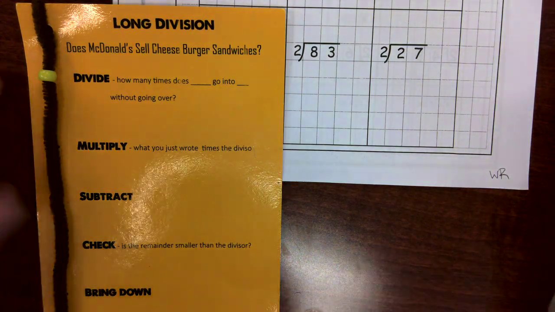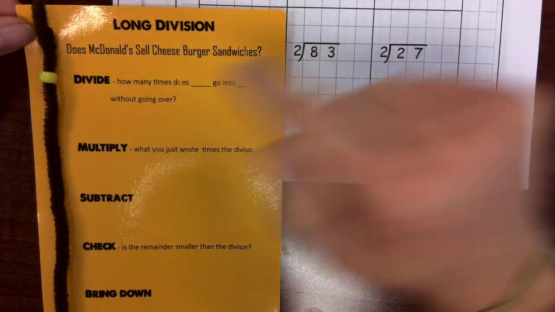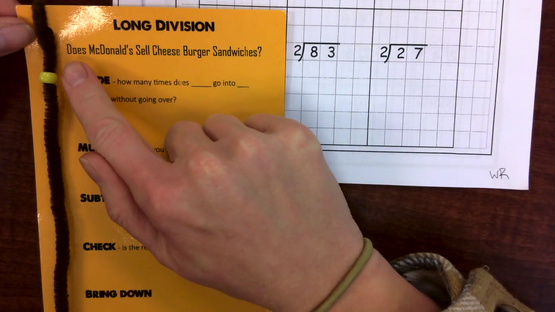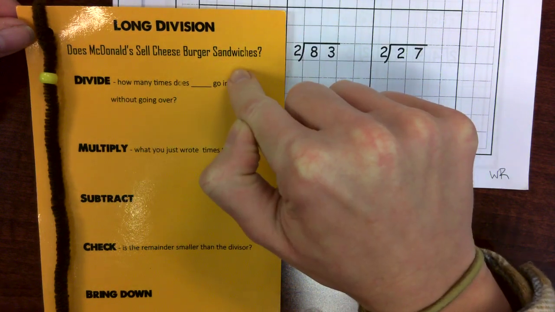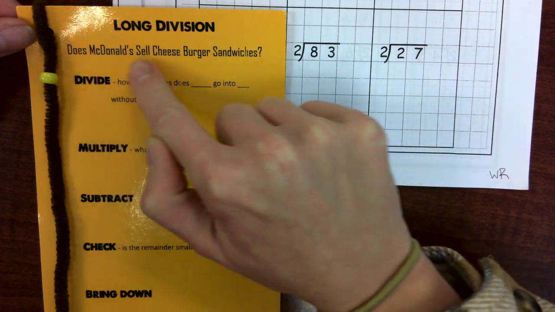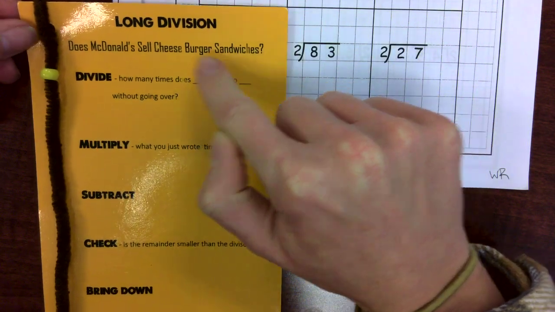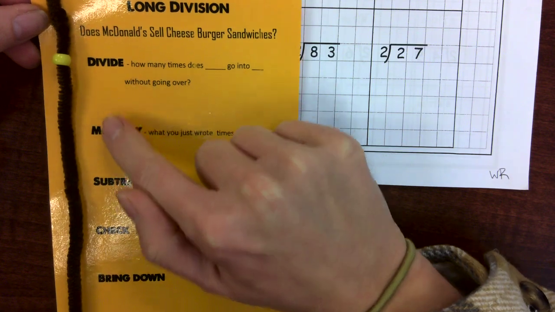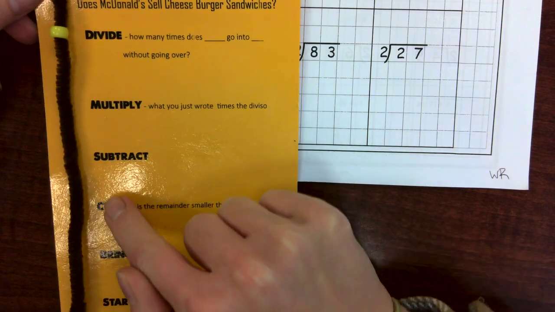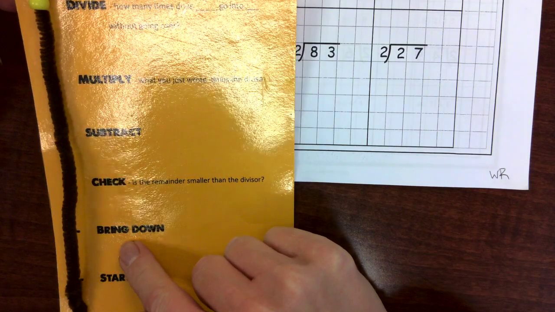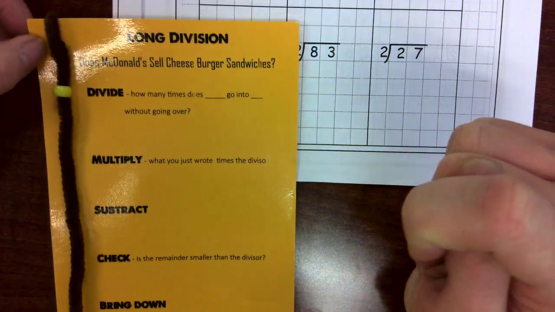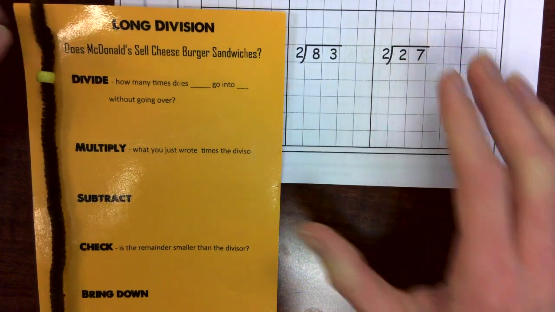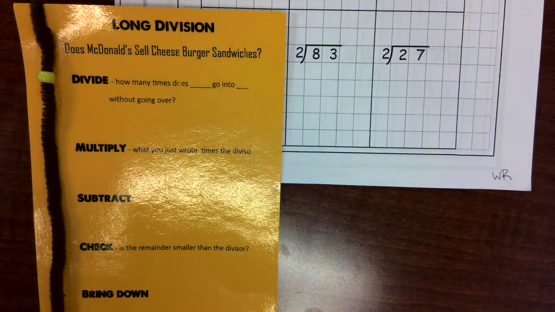Okay, today we are starting out using this silly sentence that we use in 4th grade to help us remember the steps of division. It says, does McDonald's sell cheeseburger sandwiches? Okay, that silly sentence is there to help us remember the steps of long division. Does McDonald's sell cheeseburger sandwiches? Divide, multiply, subtract, check, bring down, start over. Okay, so we're going to walk through a couple together to refresh your brain of what we talked about in class.